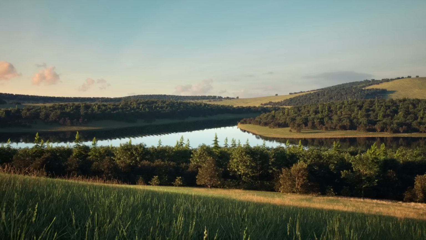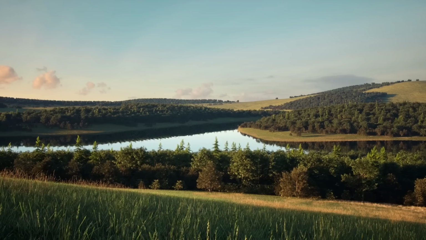Hey everyone, so today I'm going to go over how I created this realistic landscape. It'll be a step-by-step guide teaching you from beginning to end, all the way through Unreal Engine's workflow, as well as render and bringing it into DaVinci for final color grading. So let's get into it.